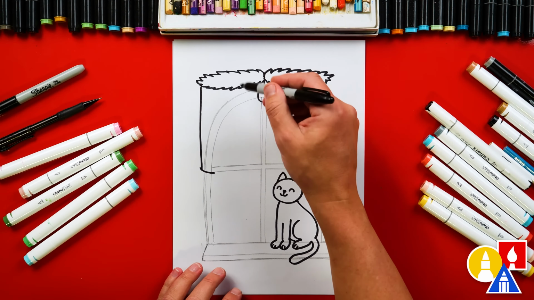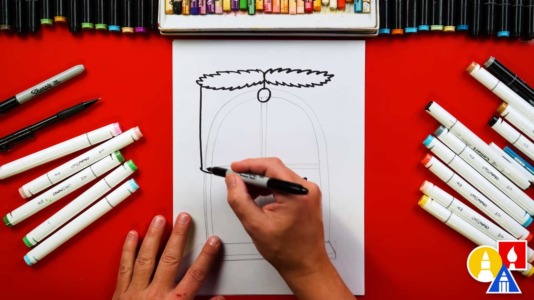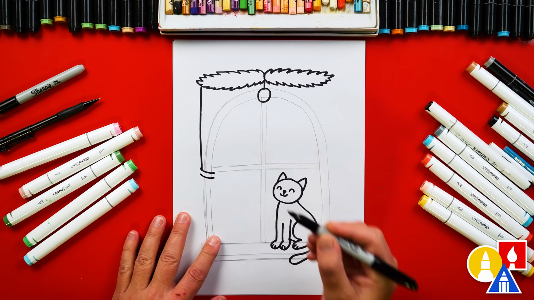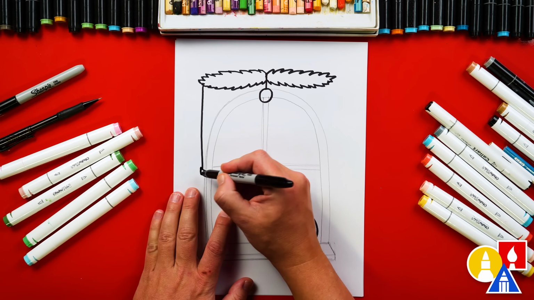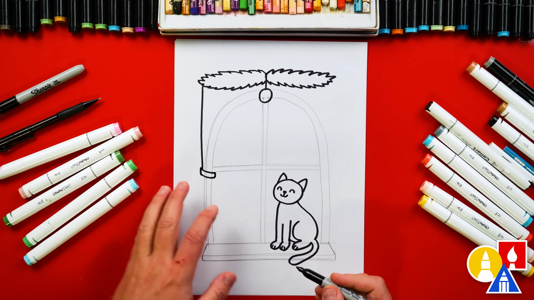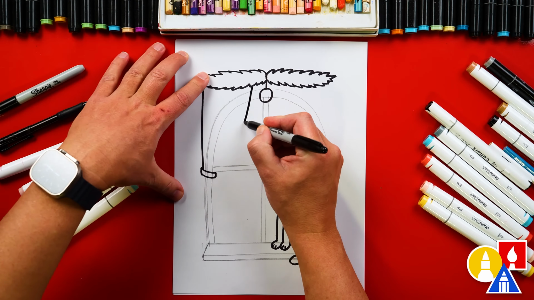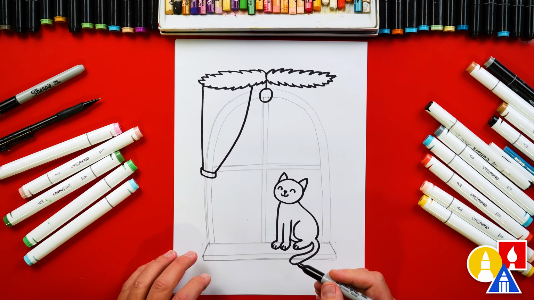When we're using our marker, we can just draw over the pencil. So here we got two curves. This is going to be the tie that's holding the drape. We can draw lines connecting. And then let's draw it curving down into that tie.